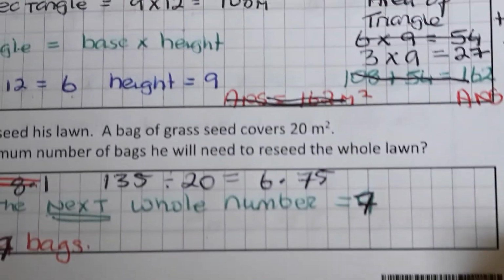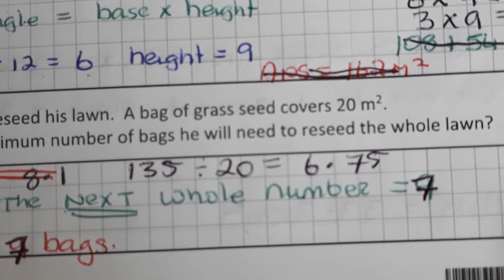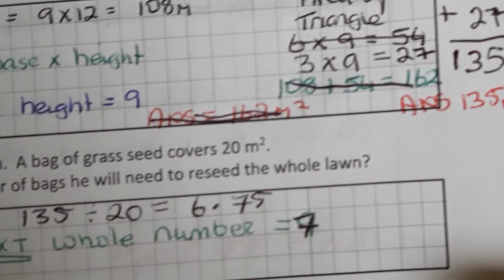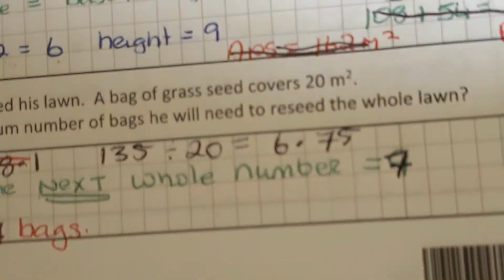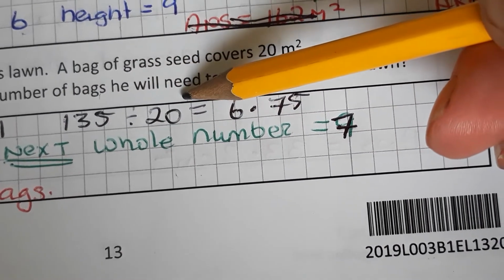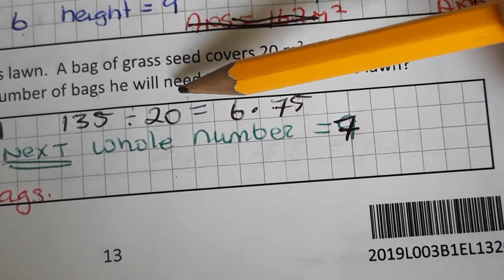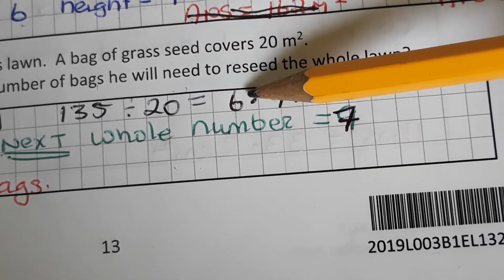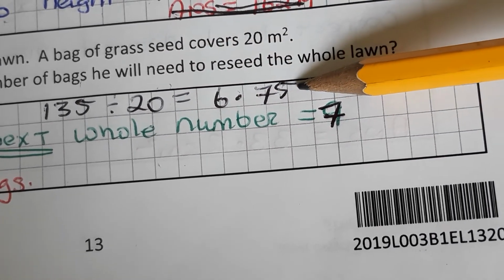okay, so let's try that with the new numbers. So to find out how many bags you'll need, you get the area, which was 135. Okay. You divide it by the amount of meters squared that a bag will cover, which is 20. So divide that by 20, and that tells you that you need 6.75 bags.